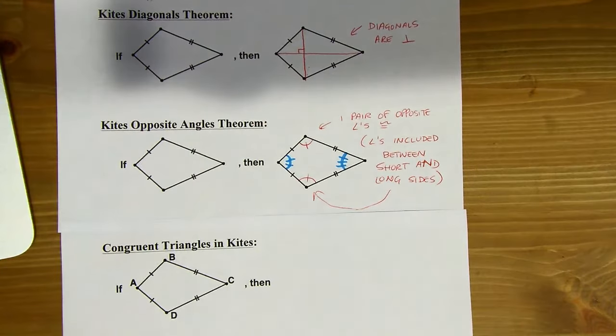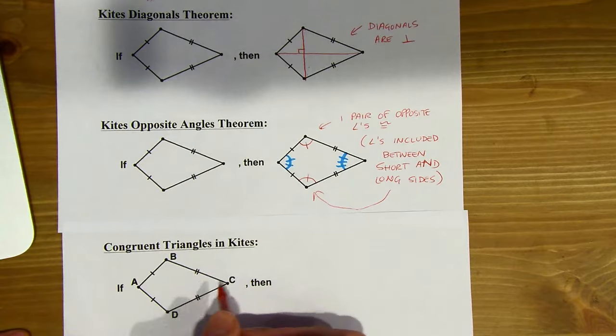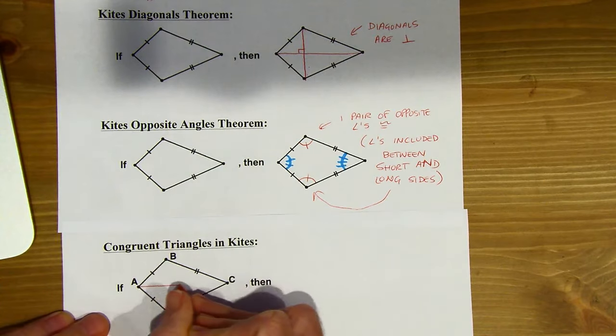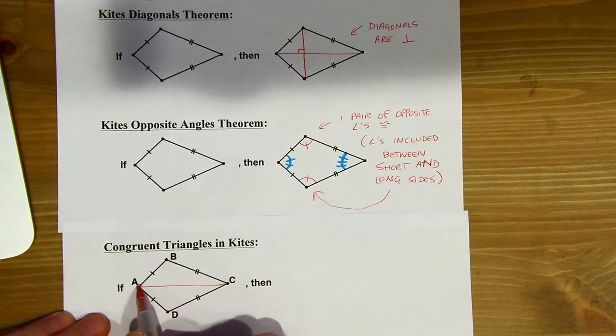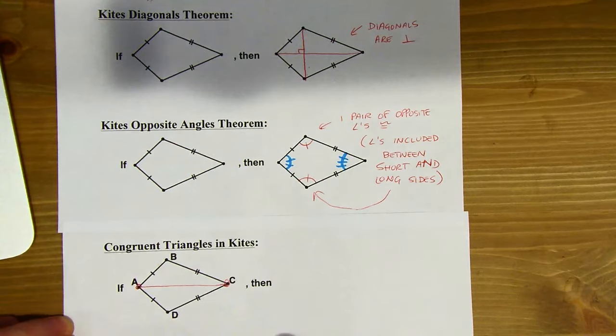If you cut a kite up in different ways, you get triangles. And some of those triangles are congruent, and that can be very useful. I've got a long diagonal and a short one. If you just draw in the longer diagonal in any kite, connecting where the two short sides meet over here and the two long sides meet here, these two triangles are going to be congruent to each other.